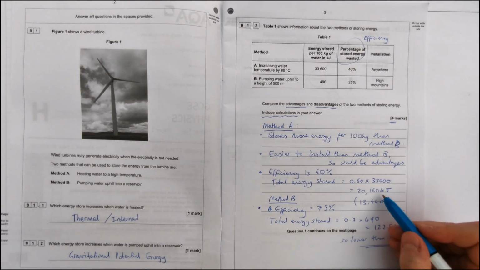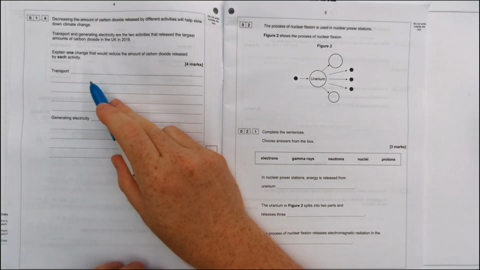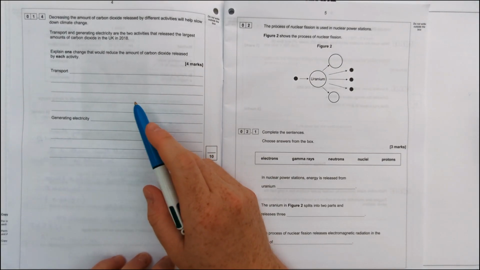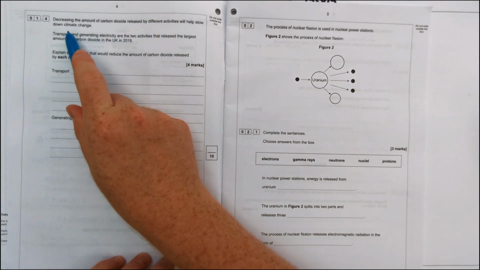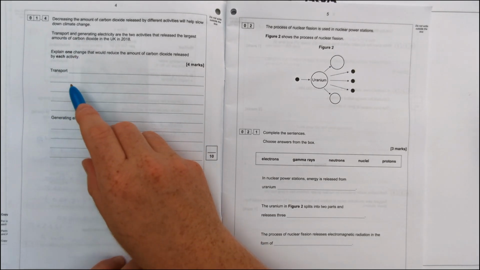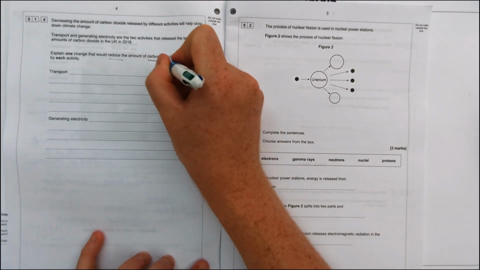But the key thing here is the calculations, because they mentioned that in the question. The last part of question 1.4 seems relatively straightforward, but I've marked a lot of these and you have to be really specific with your language. So we've got decreasing the amount of carbon dioxide released by different activities helps slow down climate change. And we've got transport and generating electricity. It says explain one change for each that would reduce the carbon dioxide released.